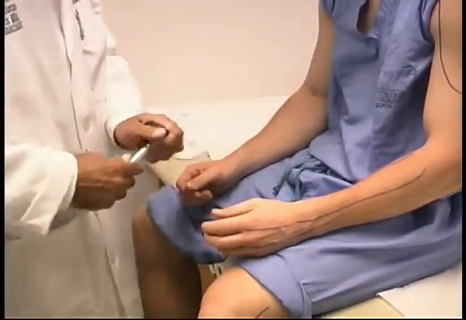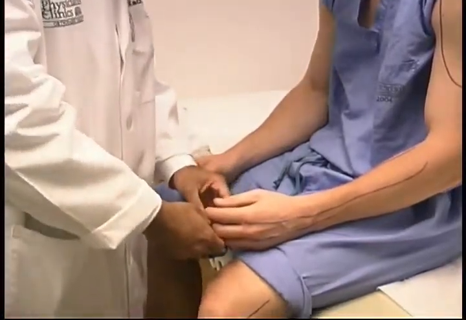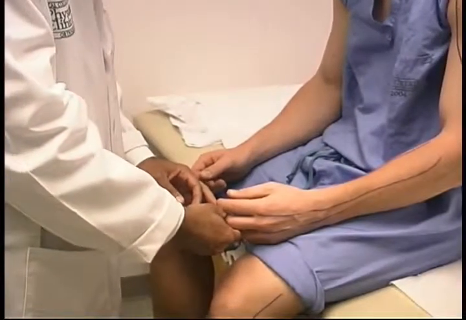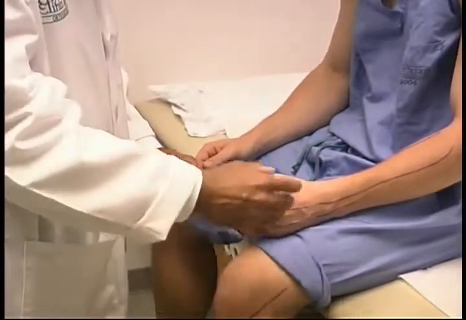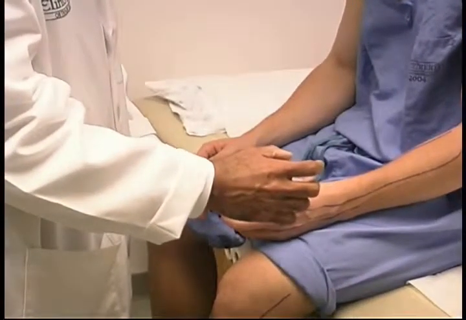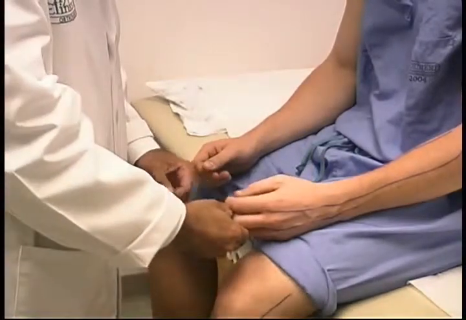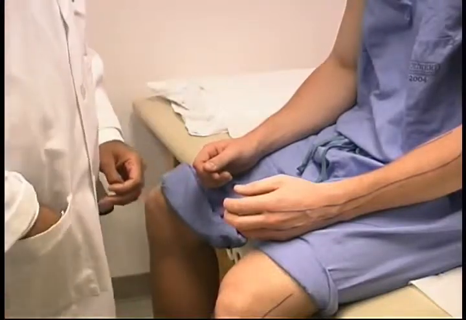There's also another reflex that's useful in determining whether a patient has myelopathy, and is known as the Hoffman reflex. So you flick the nail of the long finger, and the patient has reflex flexion and contraction of the thumb and index finger. That's the Hoffman reflex.